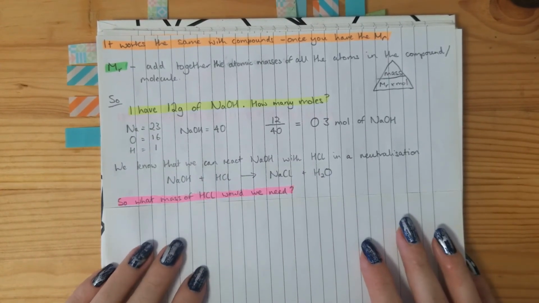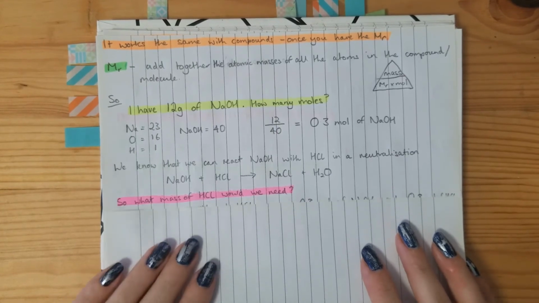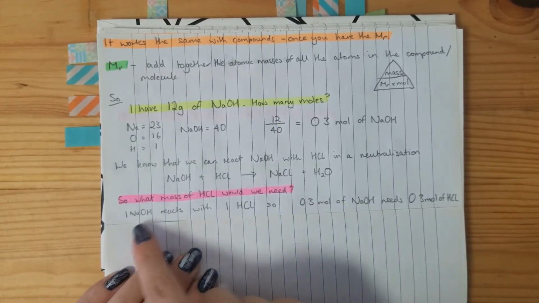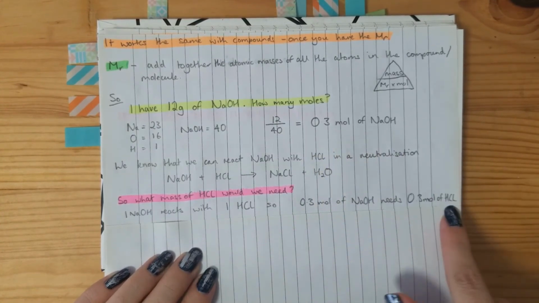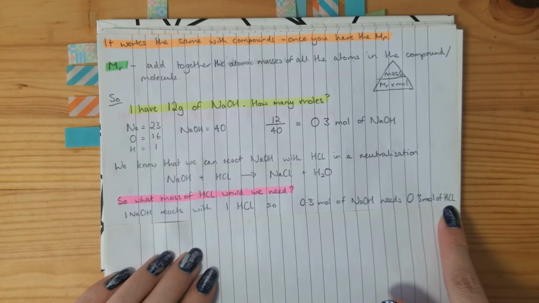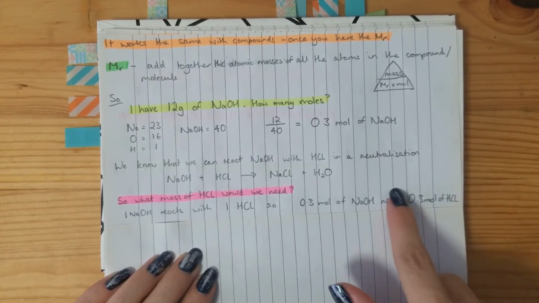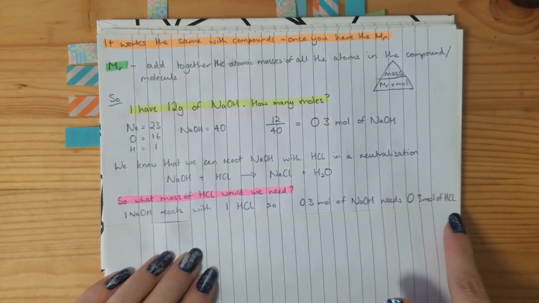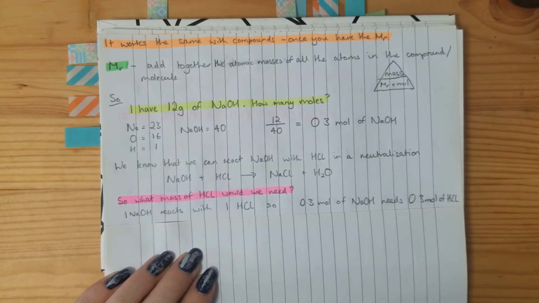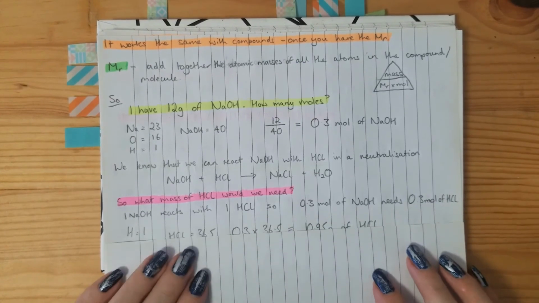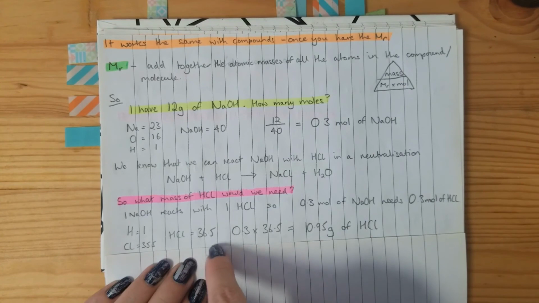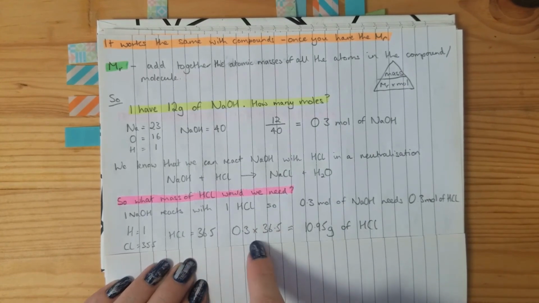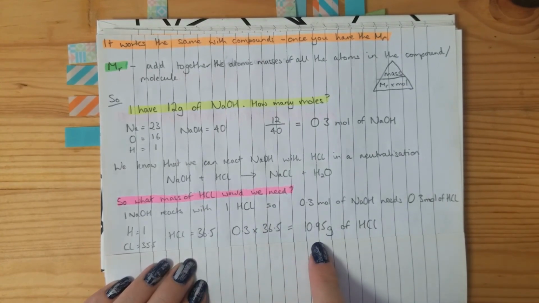So what mass of HCl would we need? Well, if we know 1 reacts with 1, if we have 0.3, we're going to need 0.3, the same amount. So we would then work out, if we got 0.3 moles of HCl, what mass would that be? Because then we could weigh out how much HCl we need and we wouldn't be wasting any chemical. So we would work out hydrogen 1, chlorine 35.5, so HCl is 36.5, 0.3 times 36.5, we need 10.95 grams of HCl.